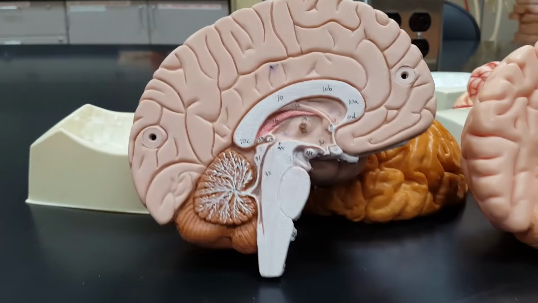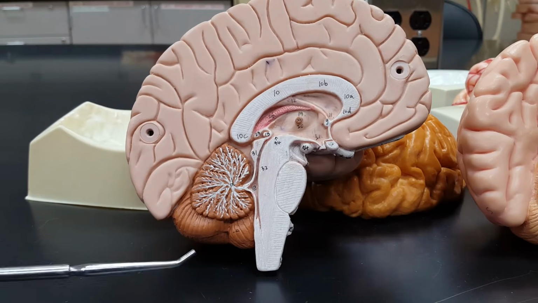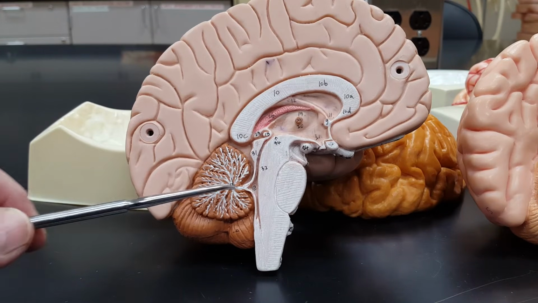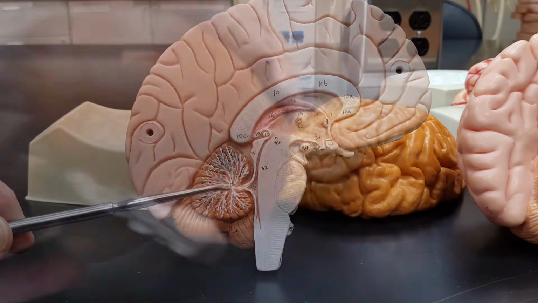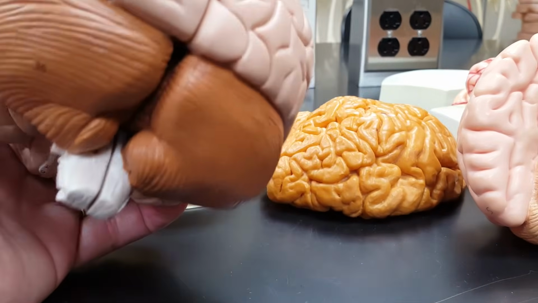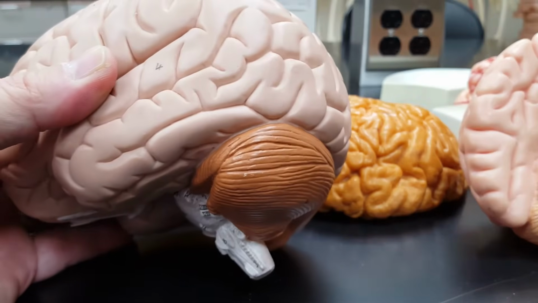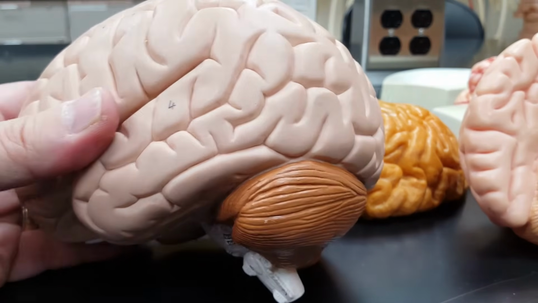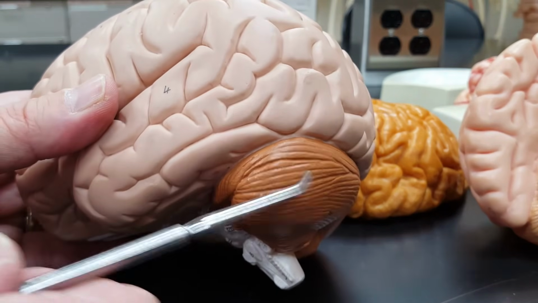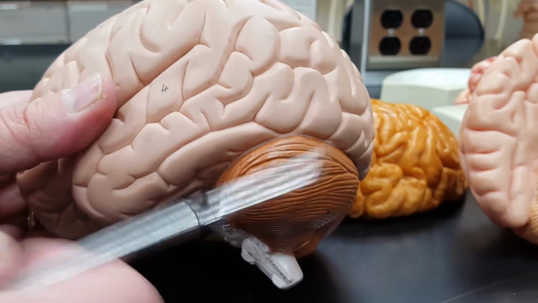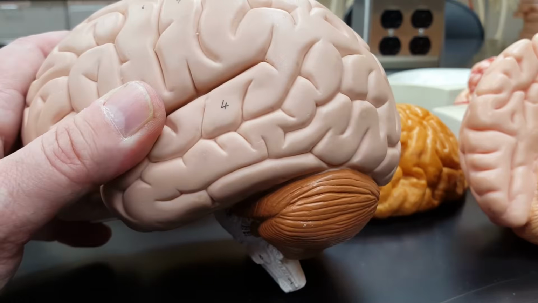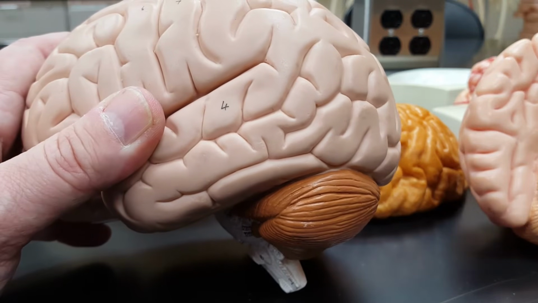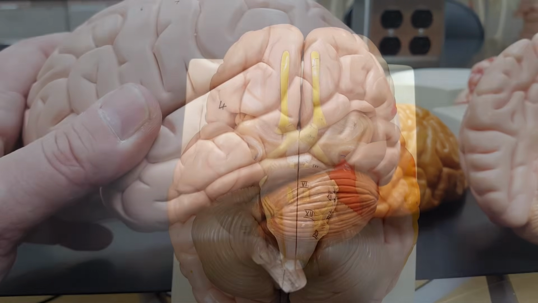And last but not least, this nice model. Cerebellum, the arbor vitae, right there. The cerebellum actually has some serious mass to it, and don't take it for granted. When you learn about the functions, this thing does a lot for us. I would be very happy if I was a brain part to be the cerebellum.